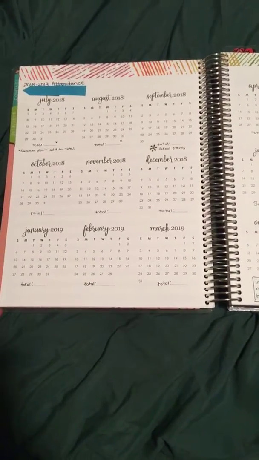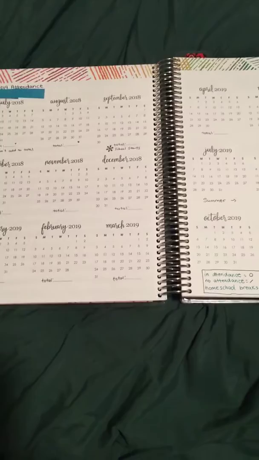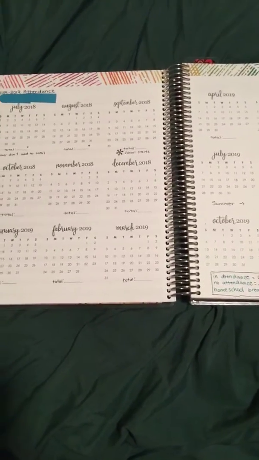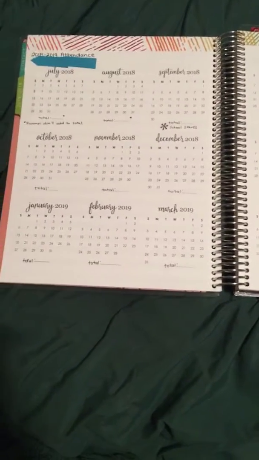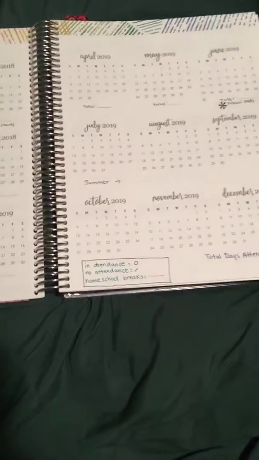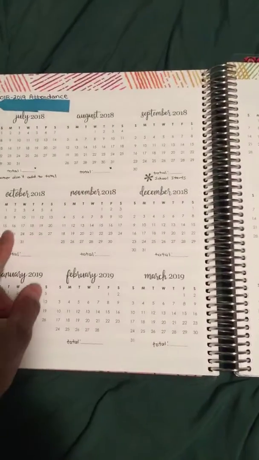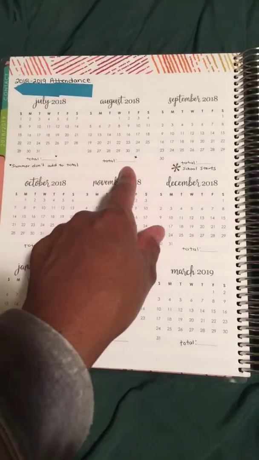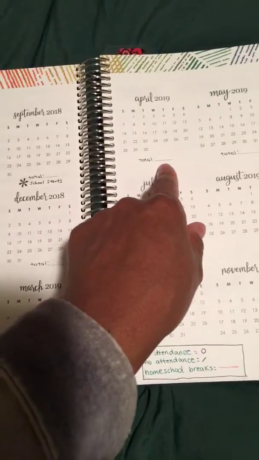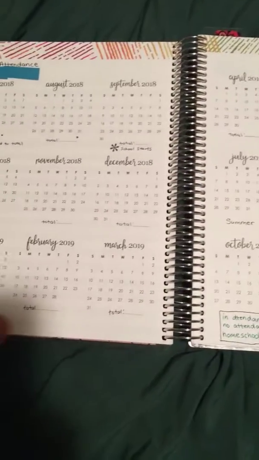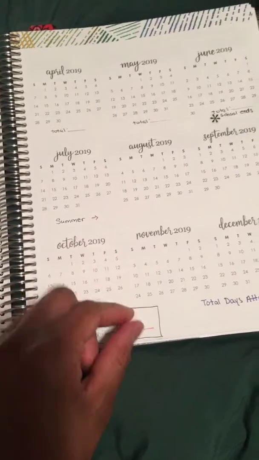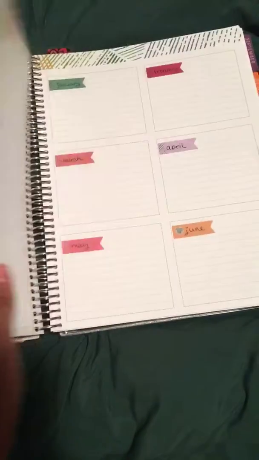So this I'm actually going to use as my attendance sheet. So instead of using one of the checklists and writing all the months and stuff like that, I've decided to just use this as my attendance sheet. I have my key right here, and then I will total out the days for that year here. And then what I did was I just made sure that I put totals for each month, so that way I don't have to try to go back and count everything. I'll just total them out, and I have that down for each month, and then I stopped at the summer. So that's how I'm utilizing this page.